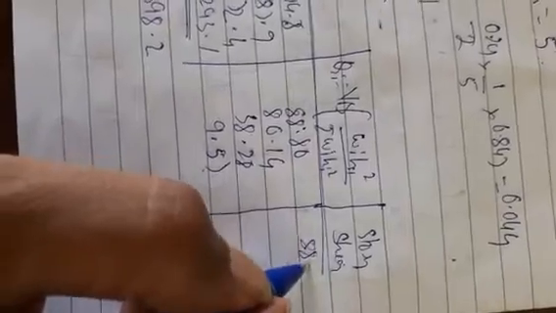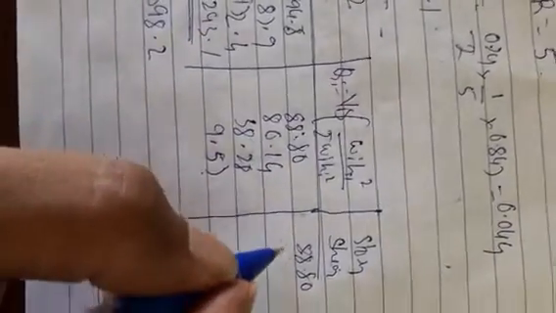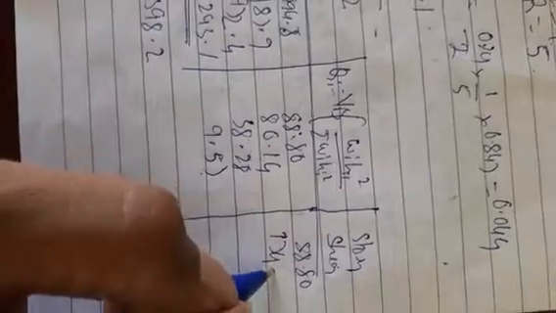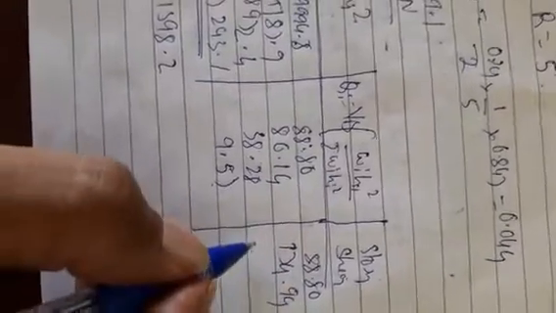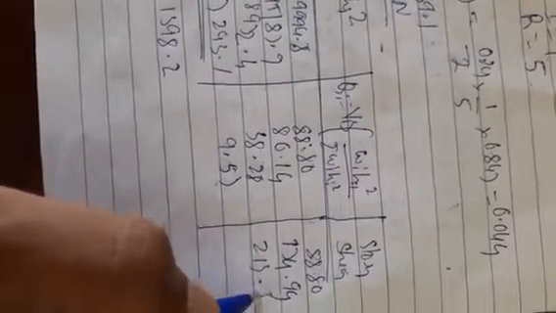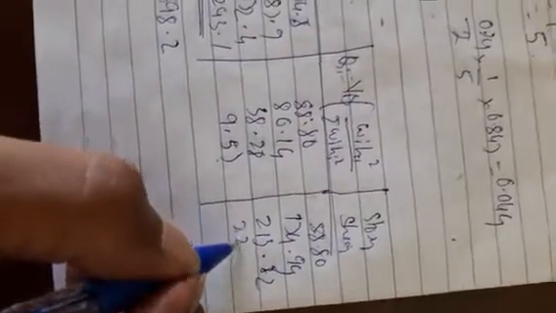Find summation. Keep this as it is, 88.80, this plus this, you get 174.94, 213.22, 222.8. So this is in kilonewtons.